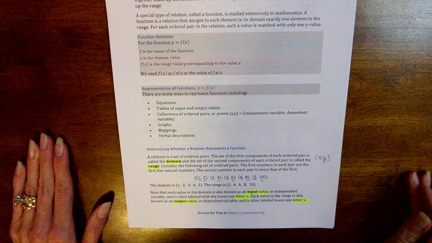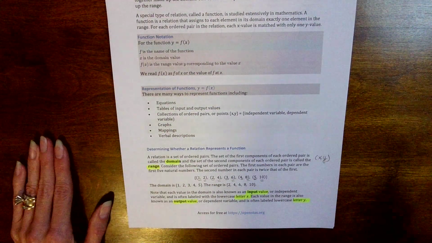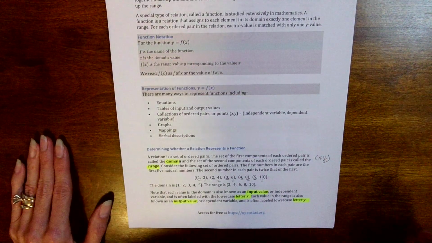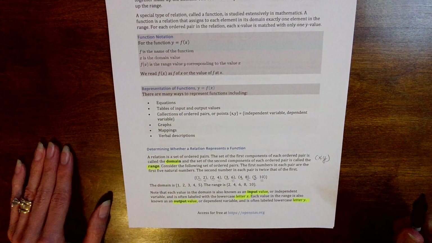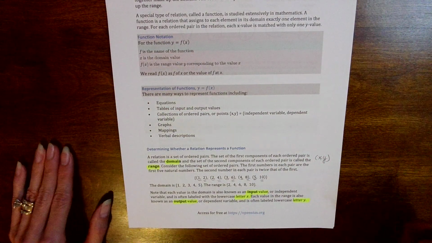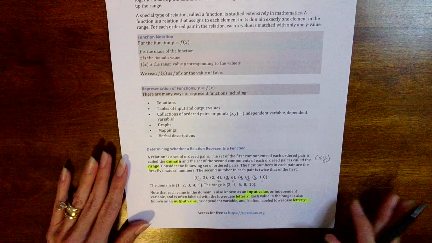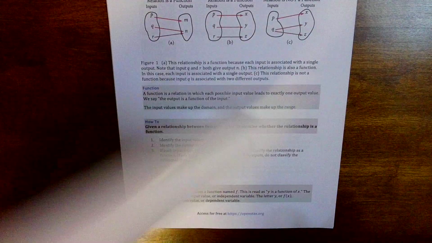Note that each value in the domain is also known as the input value, or the independent variable, and is often labeled with a lowercase x. Each value in the range is known as the output value, and it depends on what x you put in, so we call it the dependent variable, and it's often labeled as the lowercase letter y.